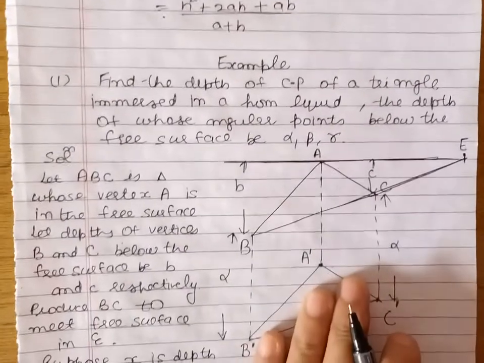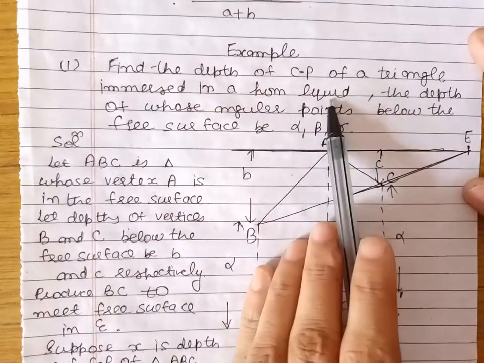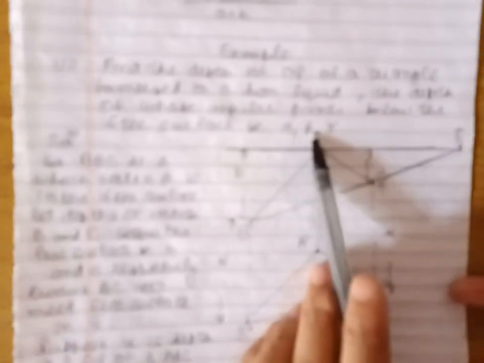Now our problem is: find the depth of center of pressure of a triangle which is immersed in a homogeneous liquid, the depth of whose angular points below the free surface are alpha, beta and gamma.